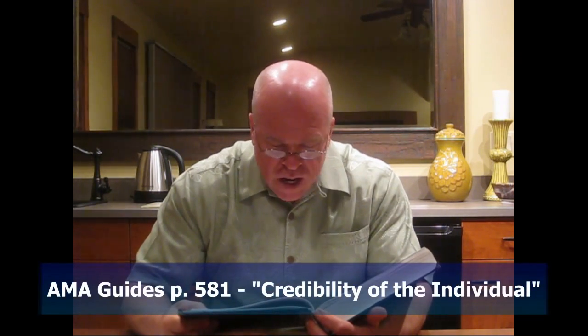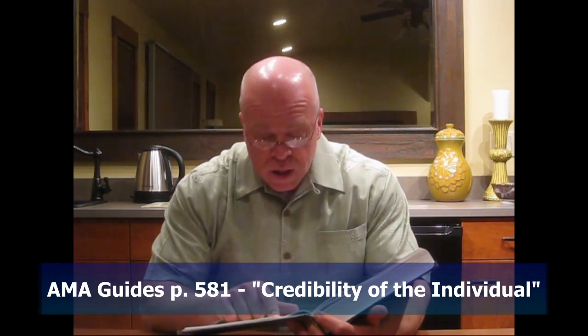Well, it says on page 581 of the AMA guides, there's a section entitled Credibility of the Individual. It says here, physicians routinely assess the credibility of individuals in the course of their clinical work, such as in our clinical practice. This kind of assessment, meaning the credibility assessment, is particularly important in the context of rating pain-related impairments. Examinee says, I have pain. Because the ratings depend on verbal and nonverbal behaviors of people, which can be largely or entirely subjective. Verbal and nonverbal behaviors of people that are at least partly under voluntary control.